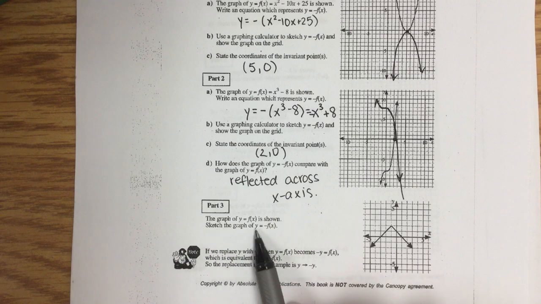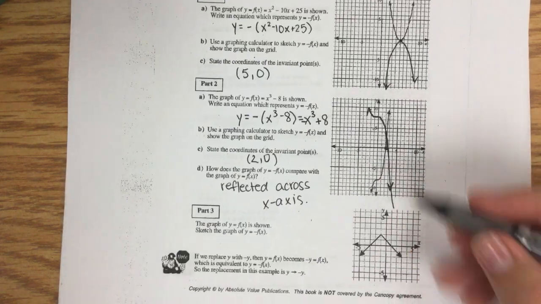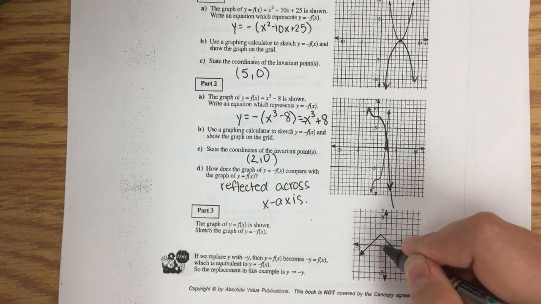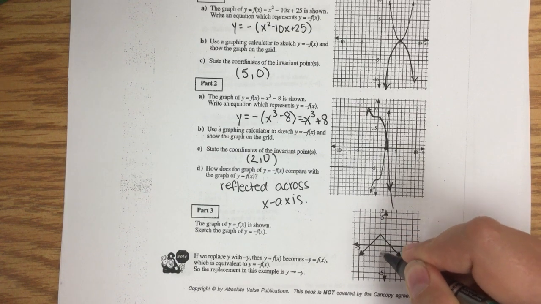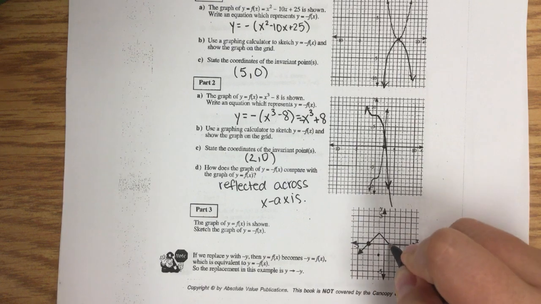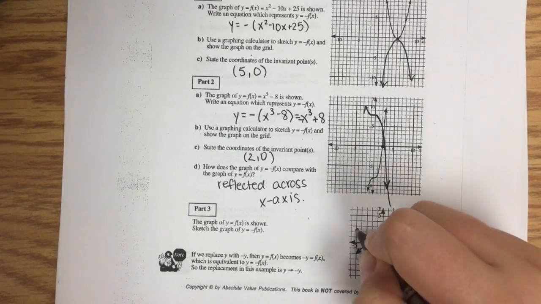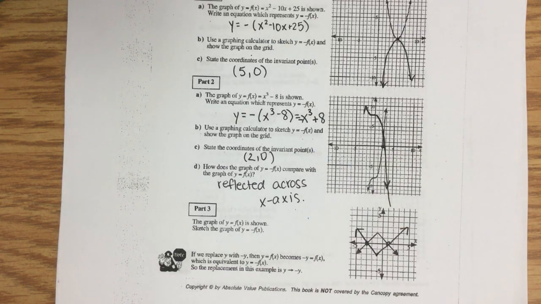Sketch the graph of y equals negative f of x, and continuing with the pattern we have, I should be able to take this graph and flip it across the x-axis. So if I was 2 above the x-axis, now I'm 2 below. Anything on the x-axis stays the same, and then I should do a quick sketch. And so my graph would look like that.